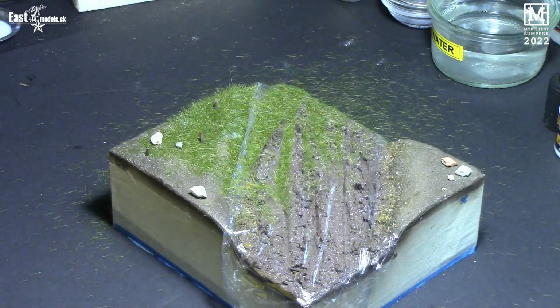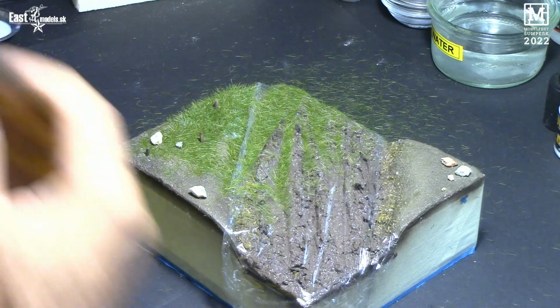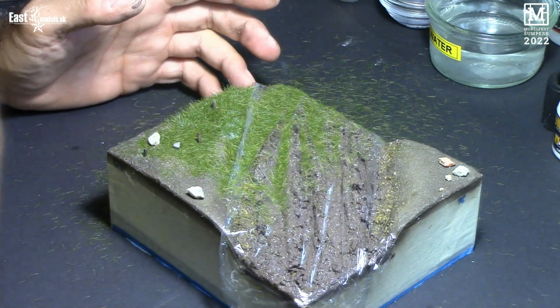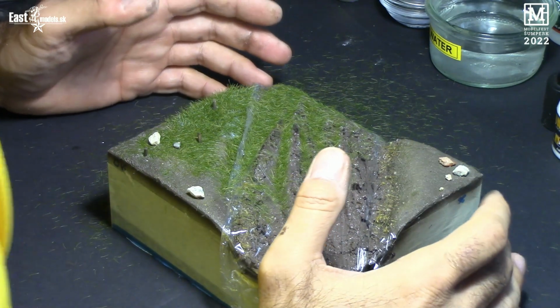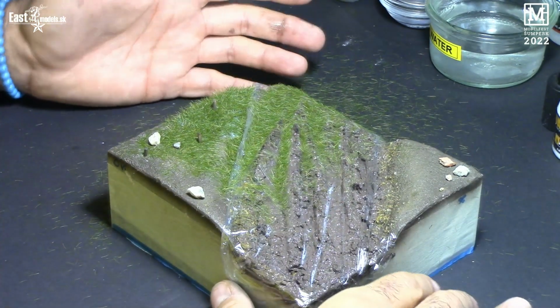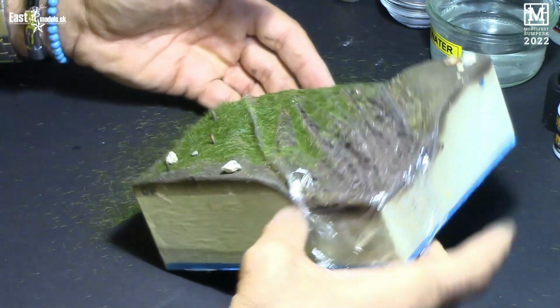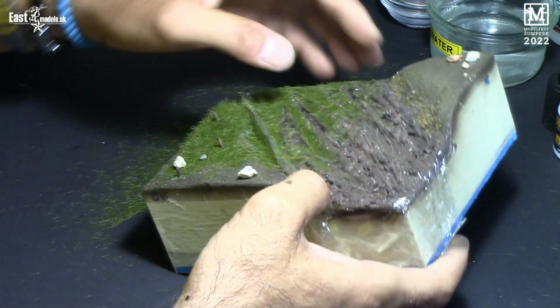Off. And really it's necessary to wait 3 or 4 minutes to dry, but in this case it's not necessary, and I just remove the excess.